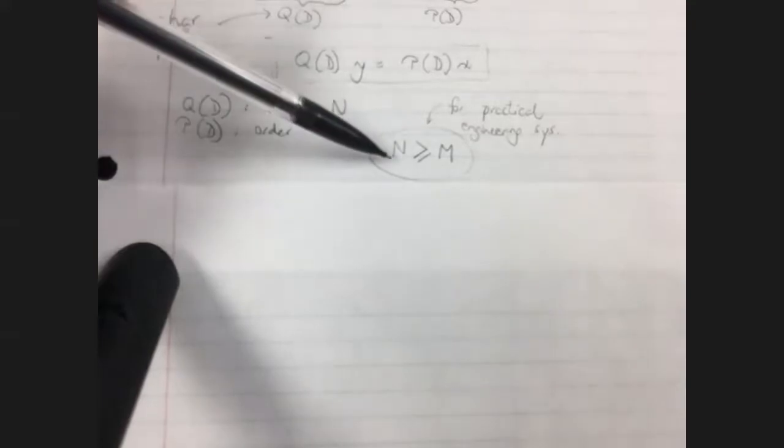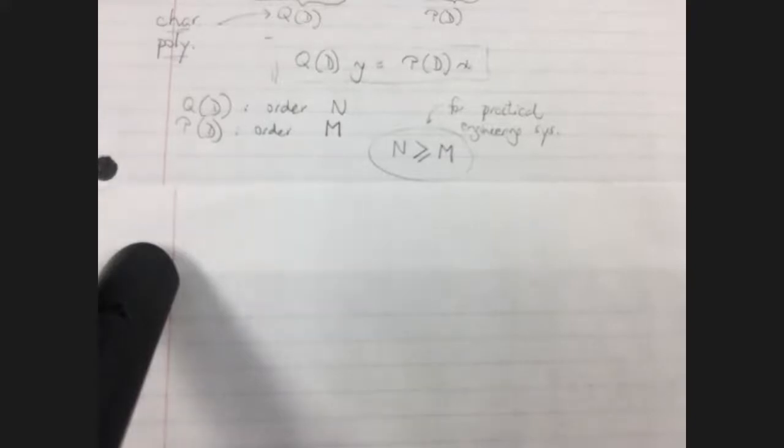If you run into a situation where this is not met, where N is smaller, that's going to be a system that doesn't work in practice. It's not realizable in practice. You're going to run into causality issues, actually. It's going to be a non-causal system. If you remember non-causal systems, your output is going to need information from the future, so you can't really bring that to practice. So in order to realize this in practice, you need to make sure that the one on the left has a higher order, or at least equal to the one on the right. Okay.